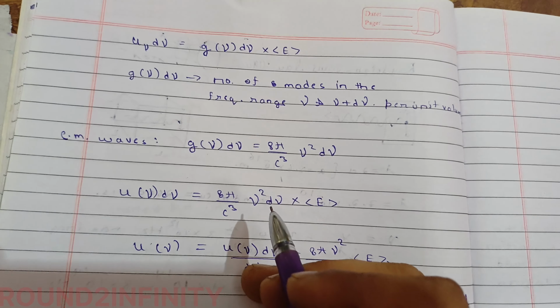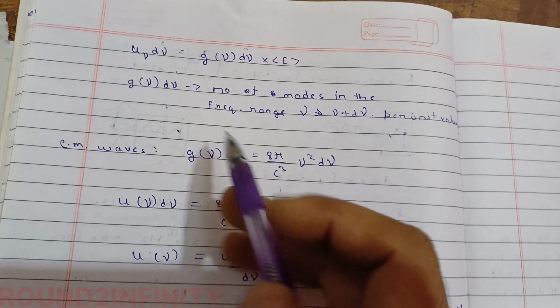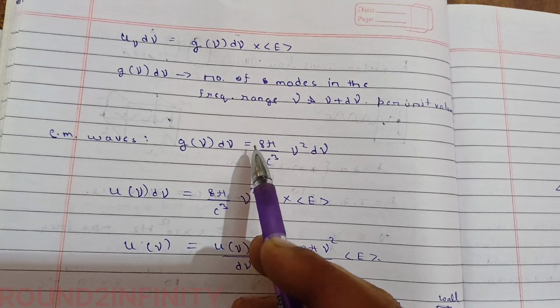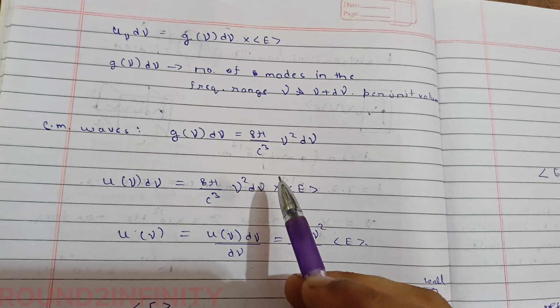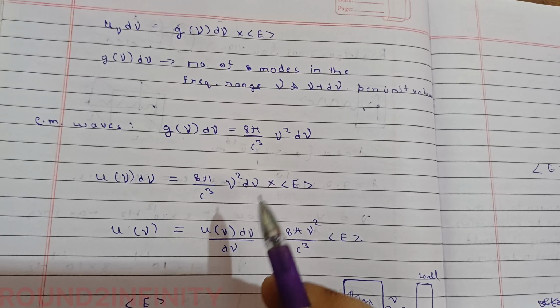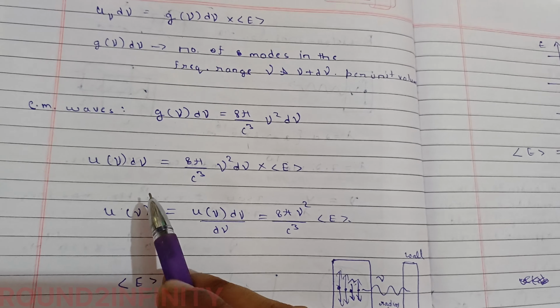Now if this is g nu d nu, then u nu d nu will be this value multiplied by the average energy. This will give you the total energy per unit volume between nu and nu plus d nu.